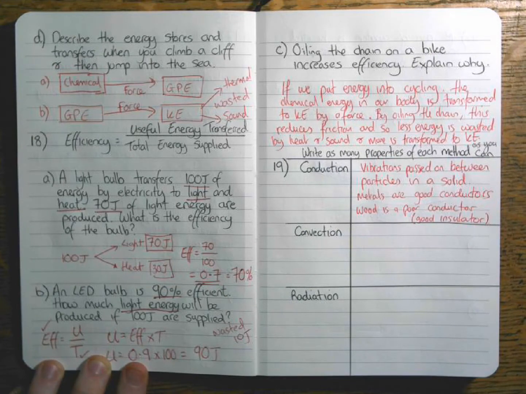So for conduction, if you were to explain to someone what conduction is, you would say it's the energy that's passed on as vibrations, and the vibrations are passed on between particles in a solid. Now it's important to mention a solid because conduction is only a method that we're going to mention when we're talking about energy travelling through solids, because it has to be vibrations.